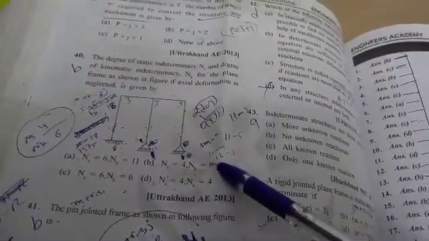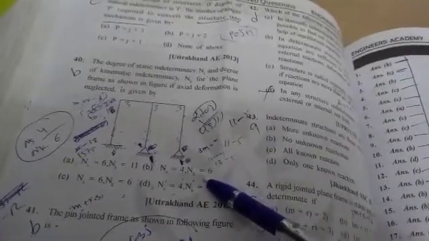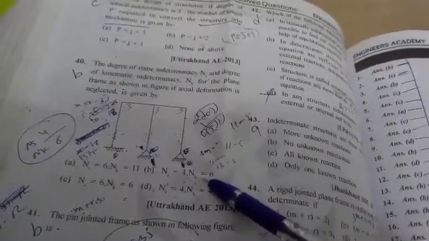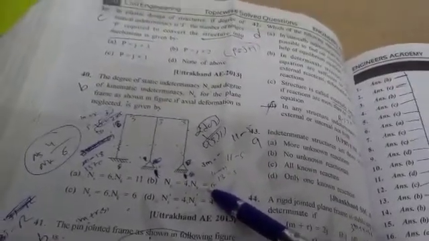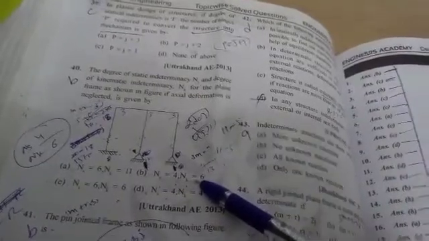How many members are there? 1, 2, 3, 4 and 5, so 5 members are there. If we subtract 5 from 11, there will be 6. So B is the correct answer. Kinematic indeterminacy will be 6. And what is static indeterminacy here?